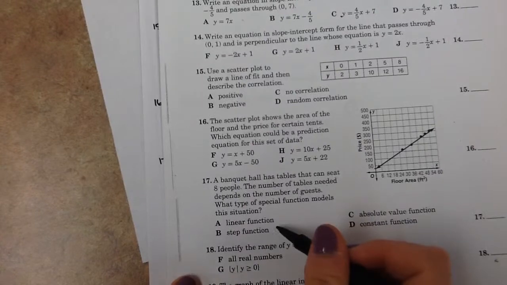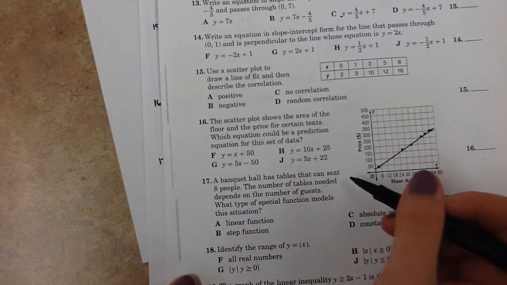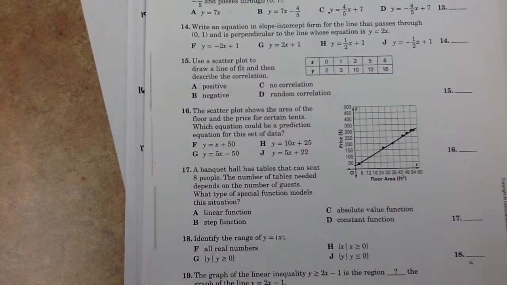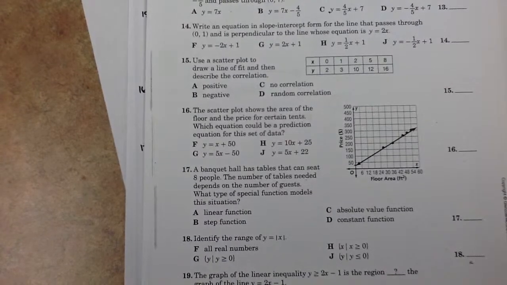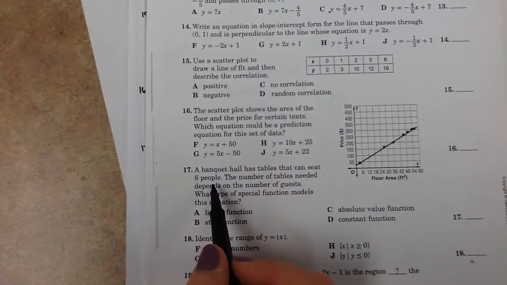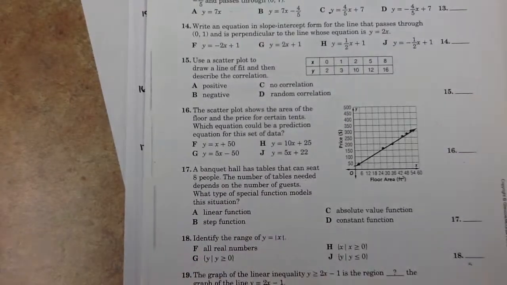Step functions are the ones where you have a step, and then it jumps to another step, jumps to another step. The example that we saw in the notes, I don't know if you guys remember this, was about newspapers. I think you get $5 for every full box of newspaper. But if it's a partial box of newspaper, you don't get any. So this depends on the number of guests. If they're anywhere from 0 to 8 people, you need 1 table. From 9 to 16 people, you need 2 tables. From 17 to 24 people, you need 3 tables, etc.